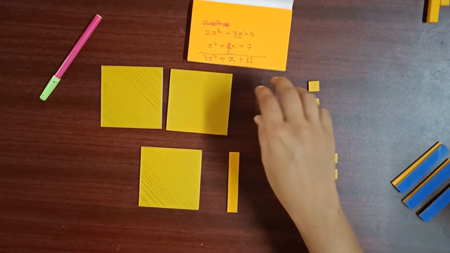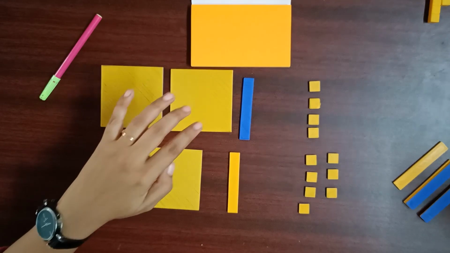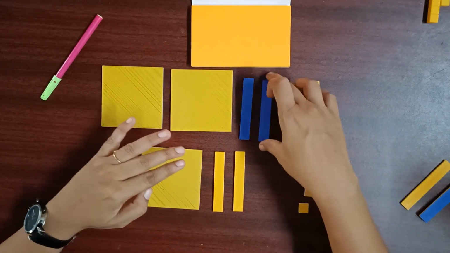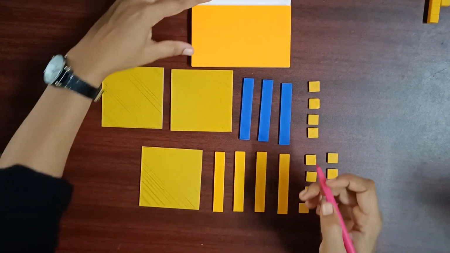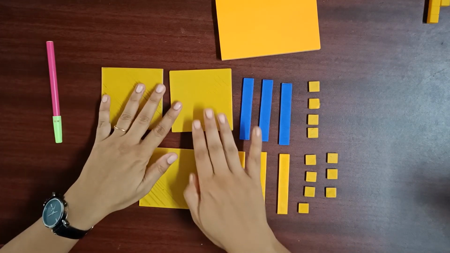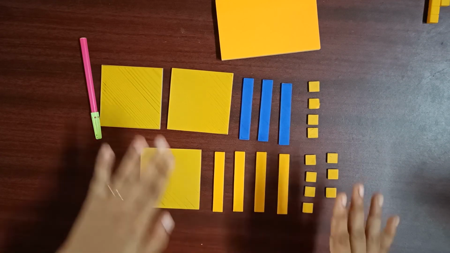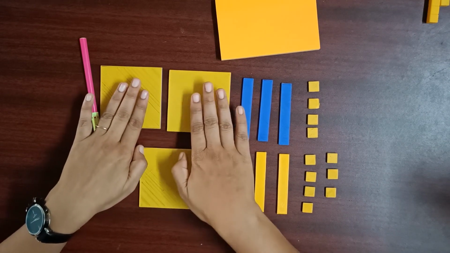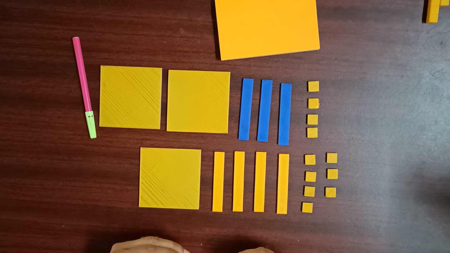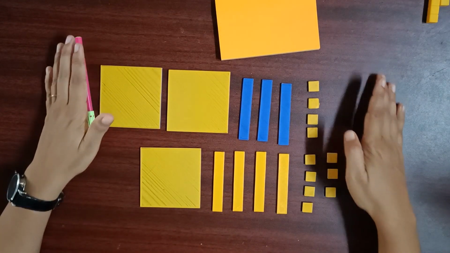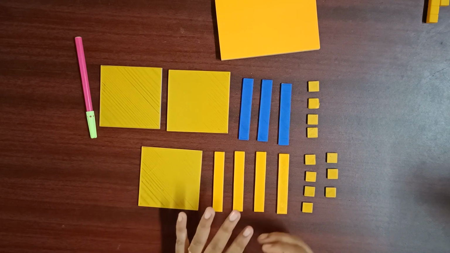Now what if I have to subtract these two expressions? Let me just quickly put them back how they were. So this is my negative 3x and this is my plus 4x. Now here I want to subtract x squared plus 4x minus 7 from 2x squared minus 3x plus 4. How can I do this? When we have to subtract the second expression from the first, we simply reverse the signs of the second expression. That means whatever is positive becomes negative, and whatever is negative becomes positive.